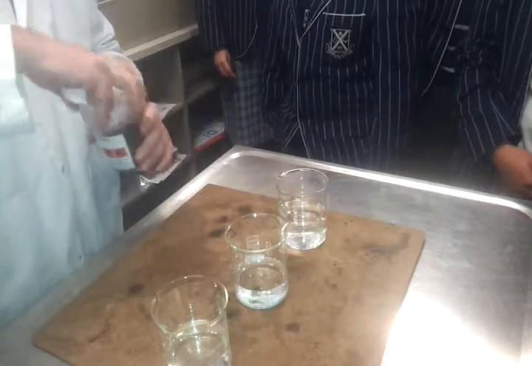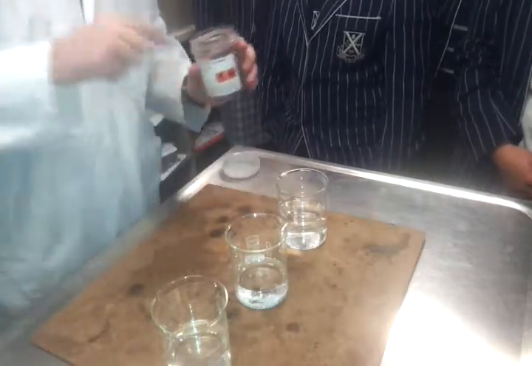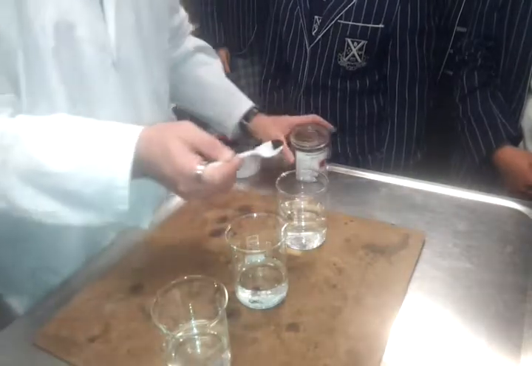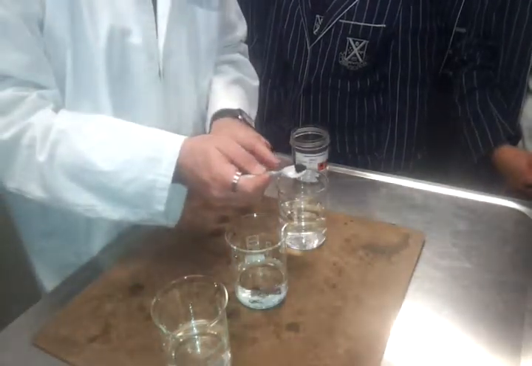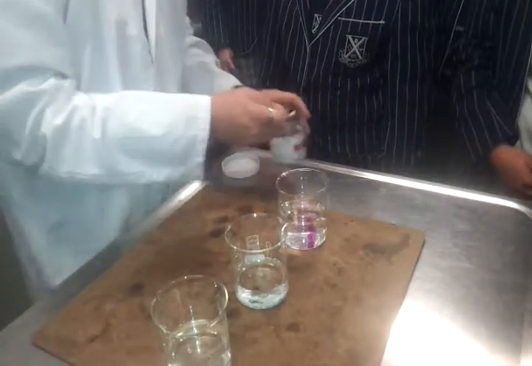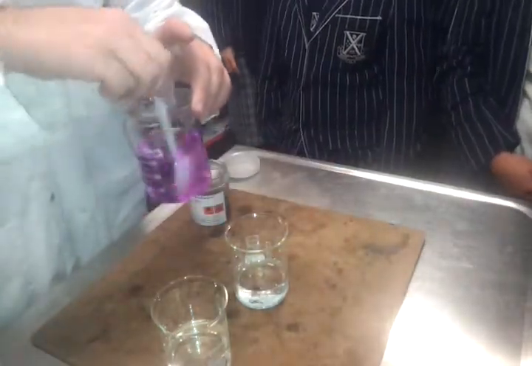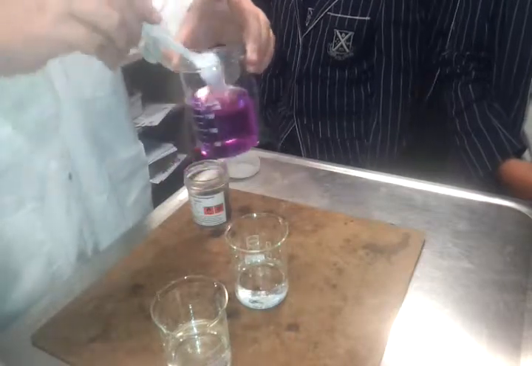It's sometimes called, I think, Condy's crystals. And it looks quite black in the spoon. But actually, if I put just a little bit in here, we can see it's not black. It's actually quite a bright purple. Right, so we'll give that a wee stir so we can see its colour.